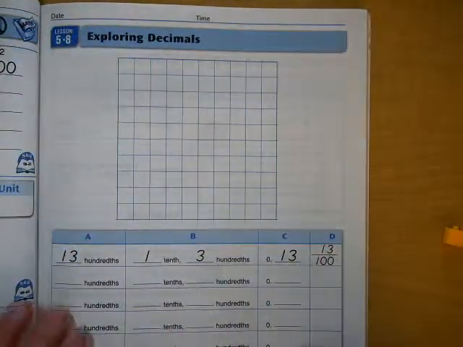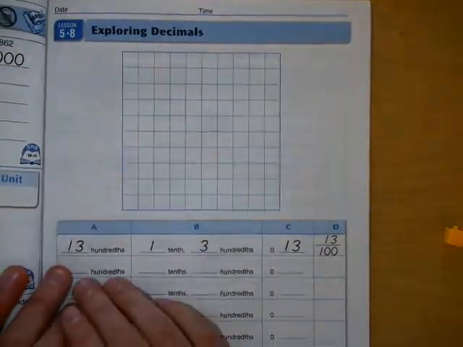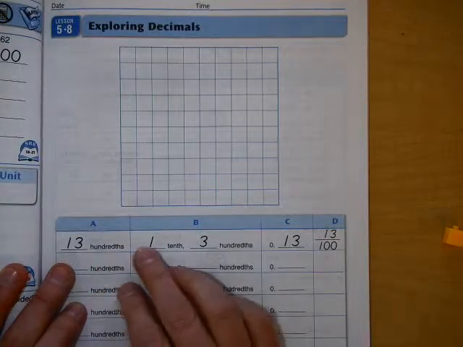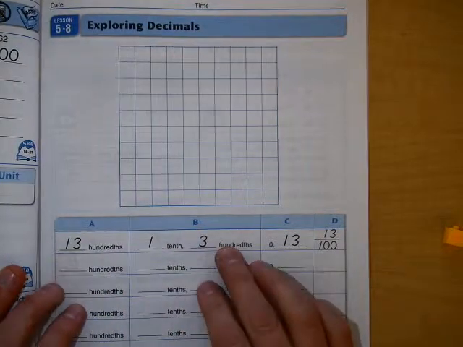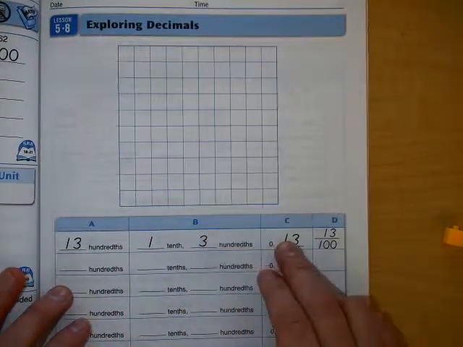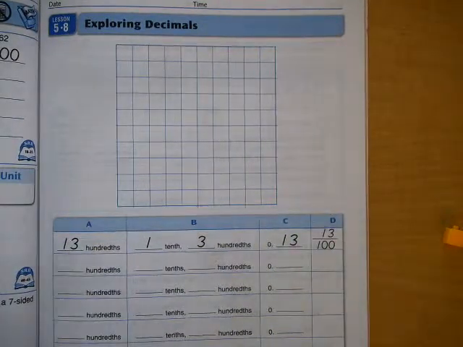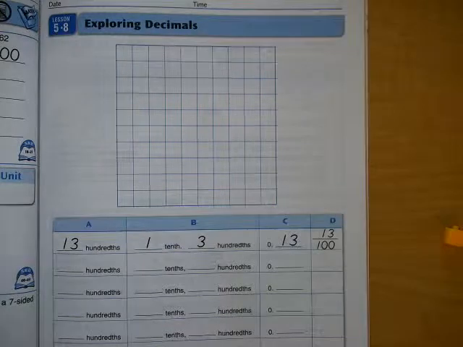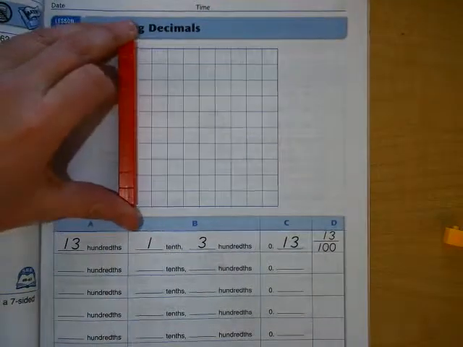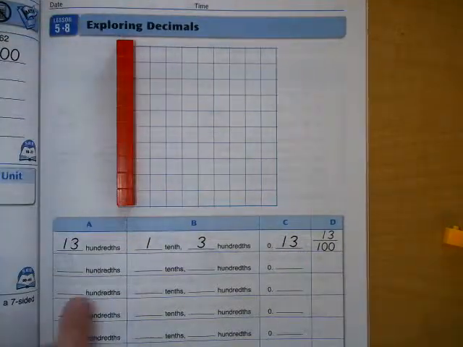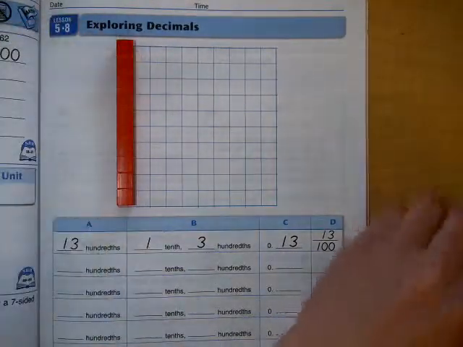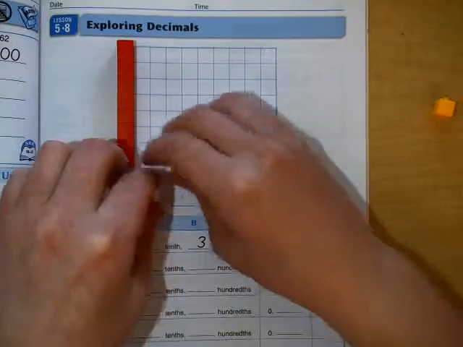So for today, what we're going to look at is how many hundredths, how many tenths, and how many hundredths does that equal, how we write it as a decimal, and how we write it as a fraction. So kind of what you guys worked on for homework, and what we've been talking about. So when I represent this, it looks like 1 tenth and 3 hundredths, so it's 13.